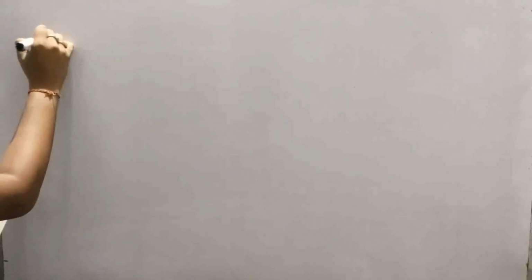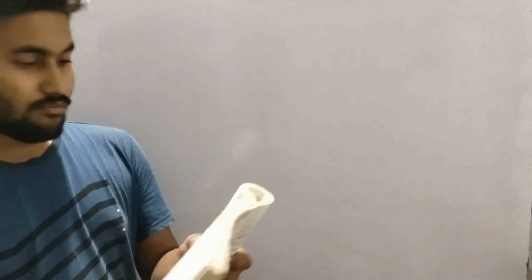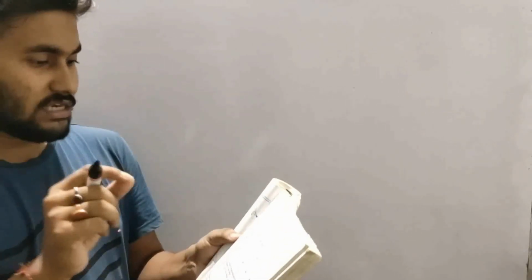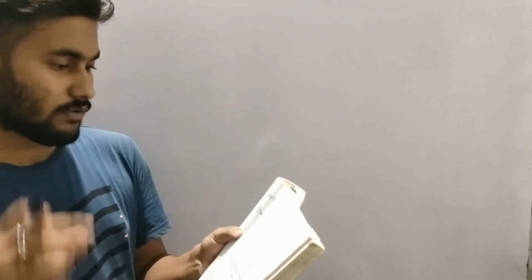So 12 we will do in our next class. Let us see question number 13. Is the diagram given? The diagram is not given, right? In my book there is a slight problem. That is a point, it is starting like that. What point it is, it is not mentioned in the book.